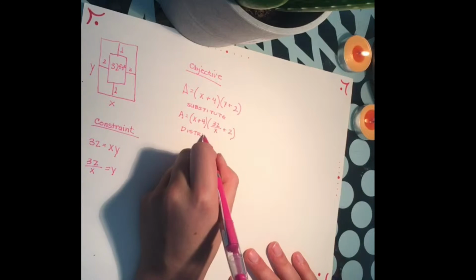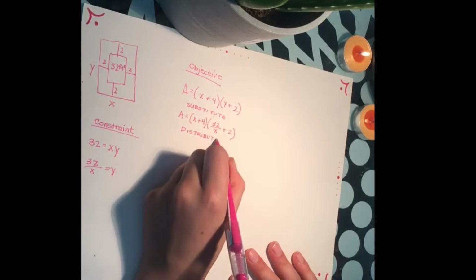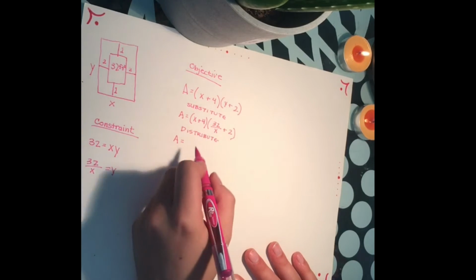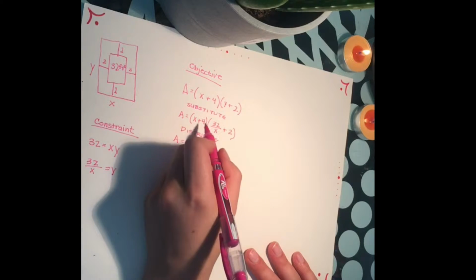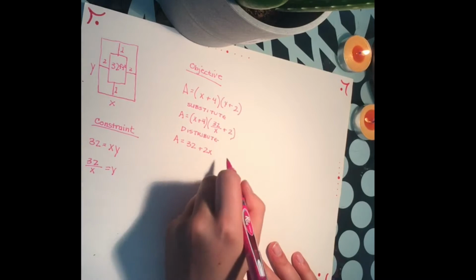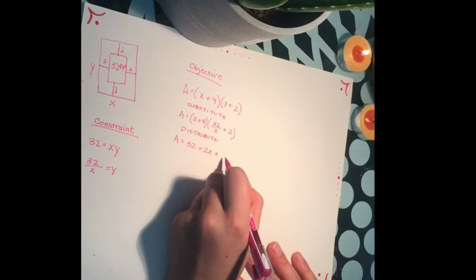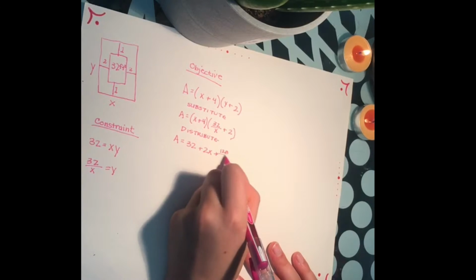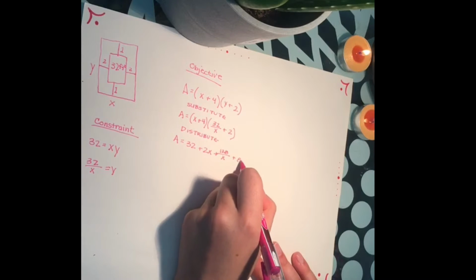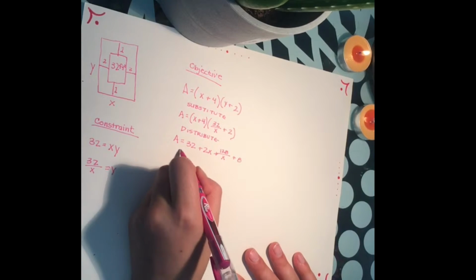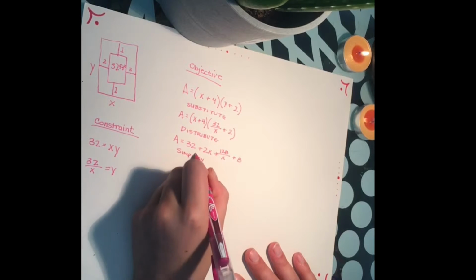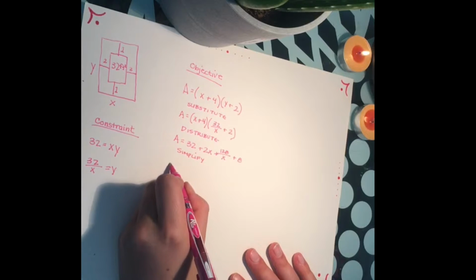Next, what you're going to do is to distribute all these numbers out. So you do x times 32 over x, which cancels out in 32. X times 2 is 2x. 4 times 32 over x is going to be 128 over x. 4 times 2 is 8. What you're going to want to do after this is to simplify the equation because you have like terms that are not put together yet.